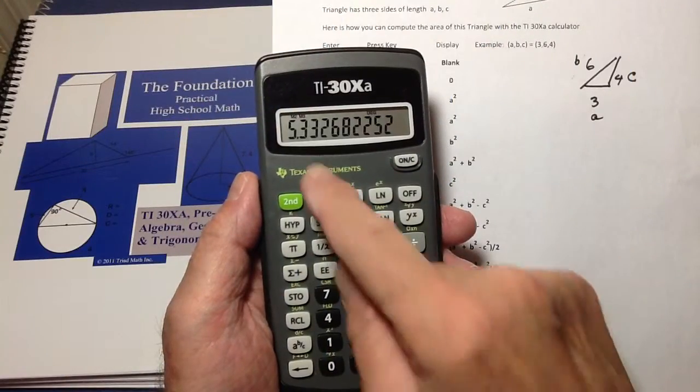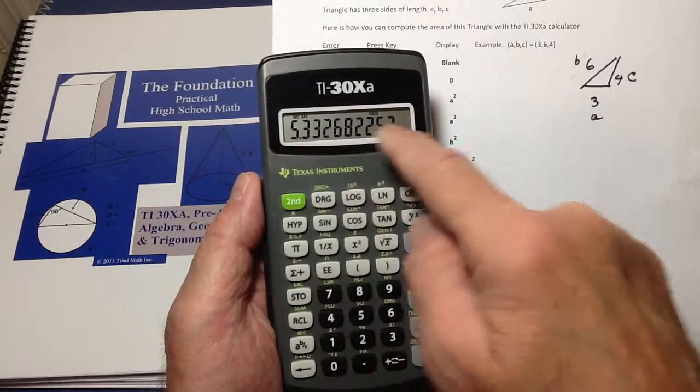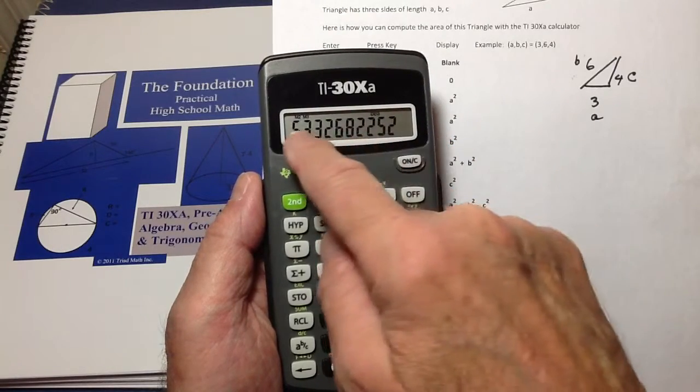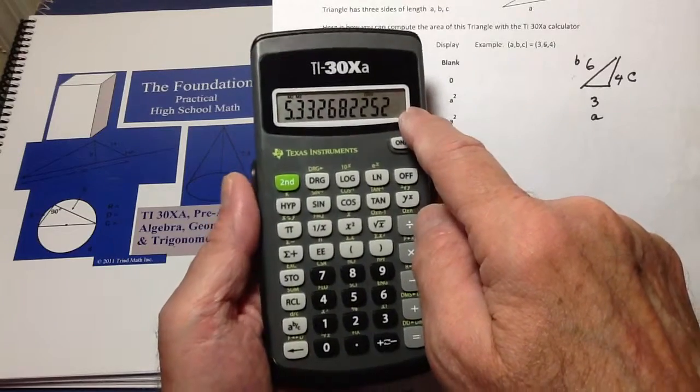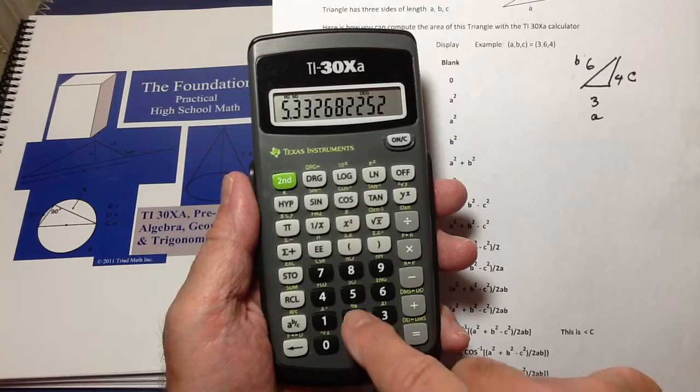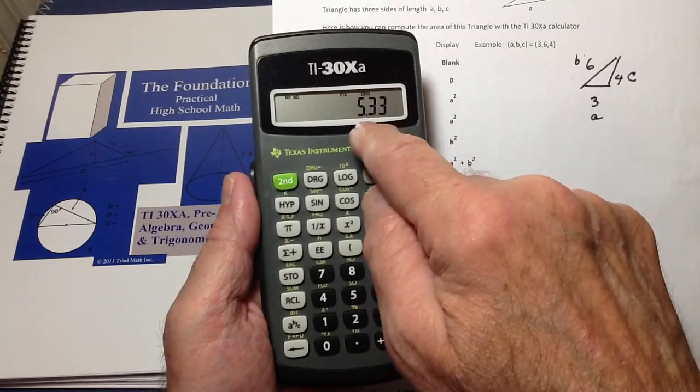And also I should point out to you, if you're not familiar with this calculator, if you haven't taken any training on it, this shows 0.53326, so it really calculates a lot of places. But we only want to see 2 places, so we hit the second key, hit the decimal point, and hit the 2 key, and that'll show 5.33.